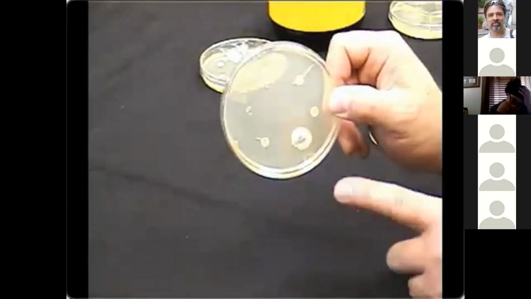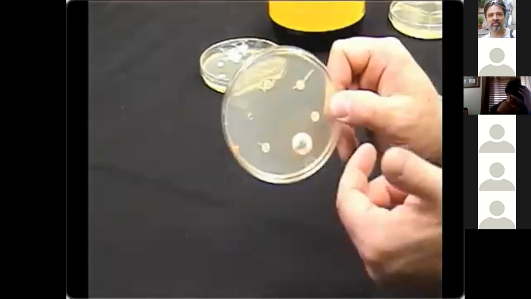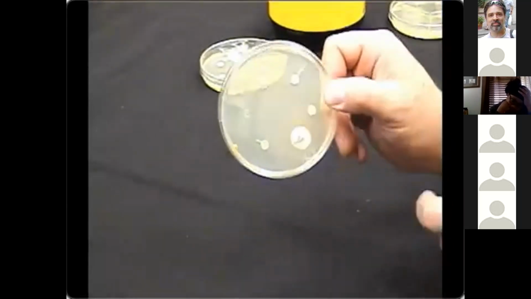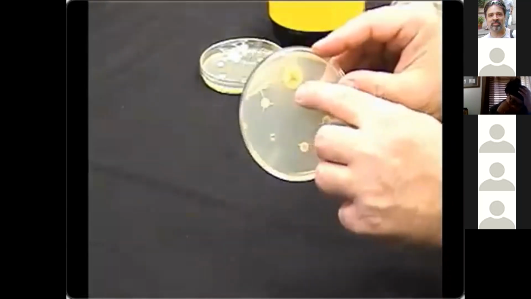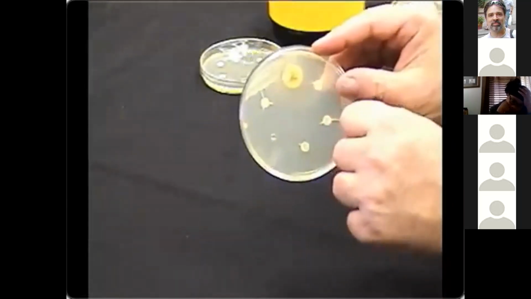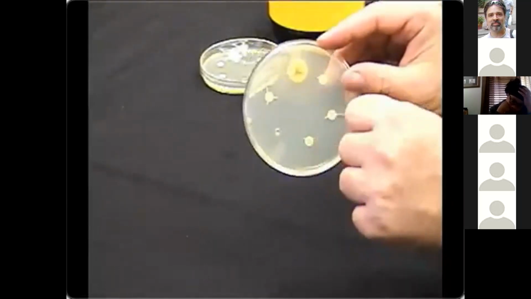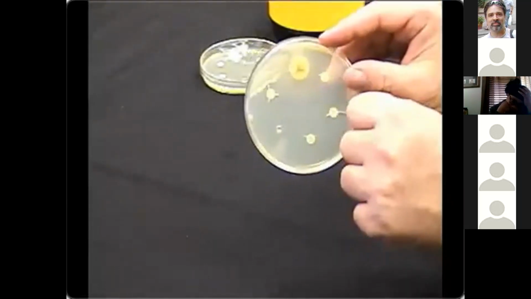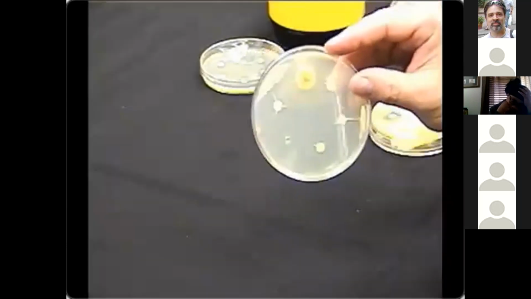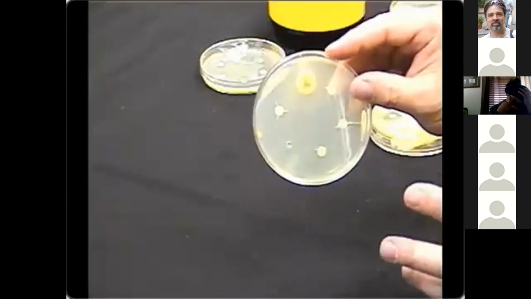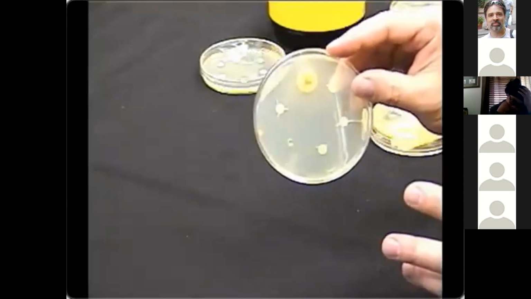The thing is, all of these are antibacterial antibiotics. And obviously, considering the fuzzy is growing right on top of the disc, they don't work so hot on fungus. So in order to do something against fungi, we would have to do this with a bunch of antifungal discs instead of antibacterial discs.